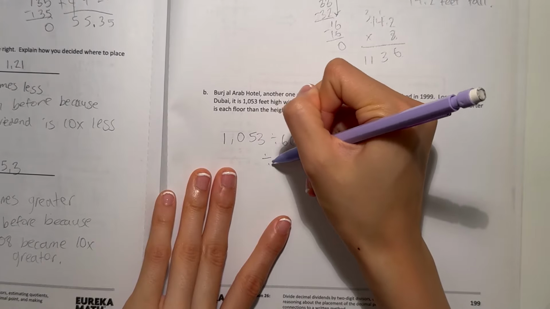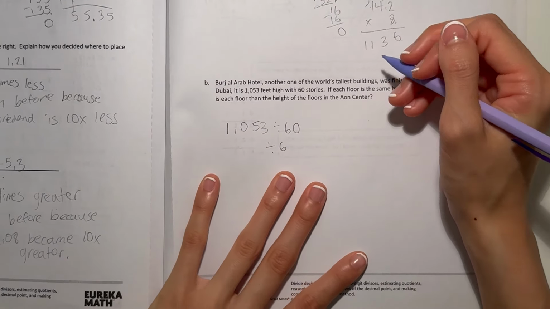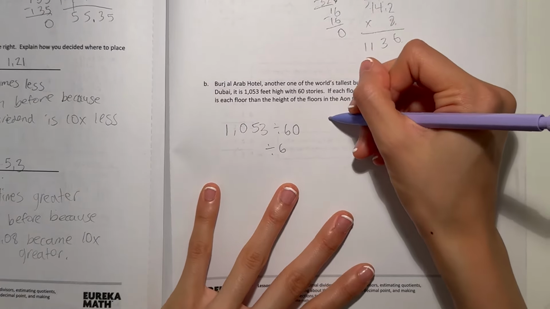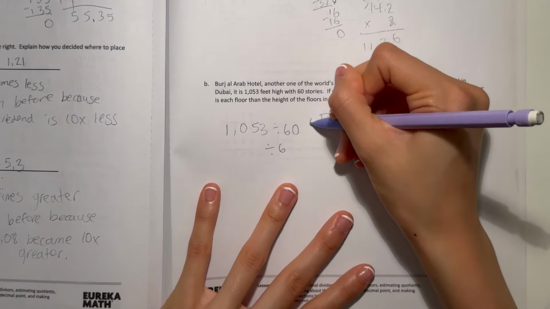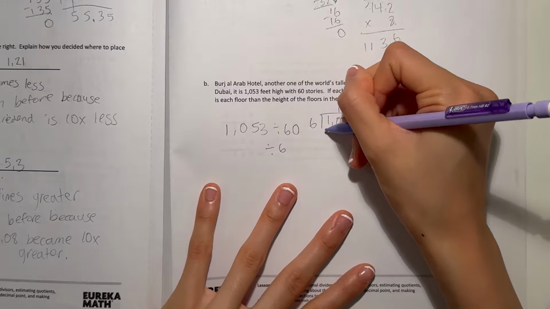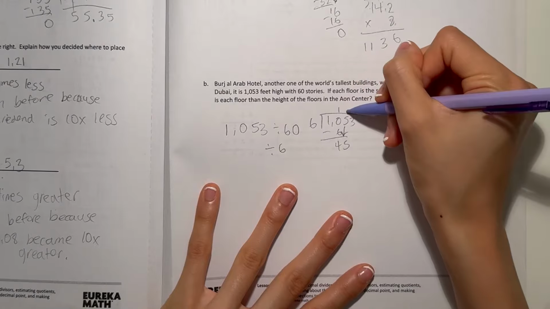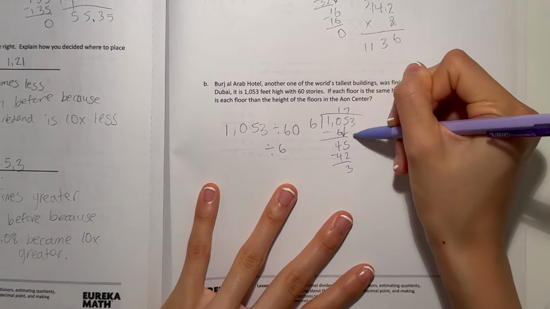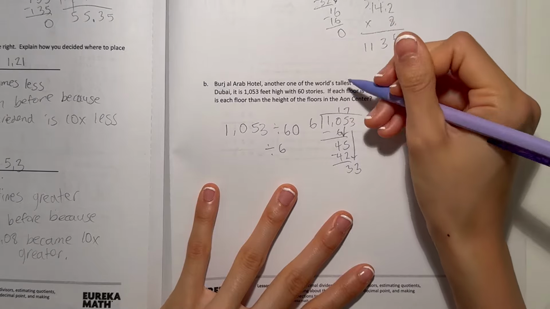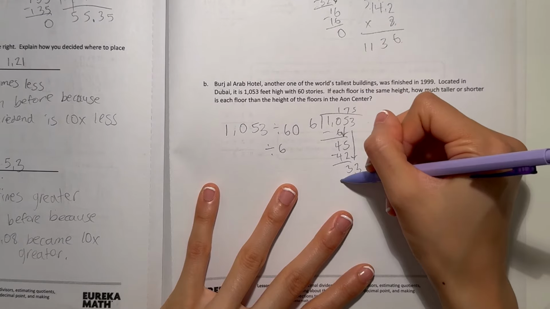So we can divide by 6, and then divide by 10 then. Let's divide. Six goes one time into 10, 4 left over. Bring down the 5, 6 goes 7 times into 45. And now bring down the 3, 6 goes 5 times into 33.